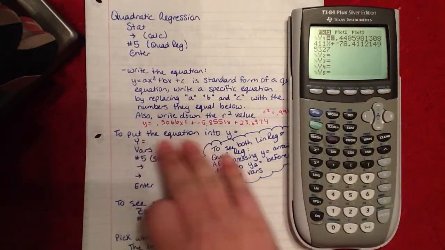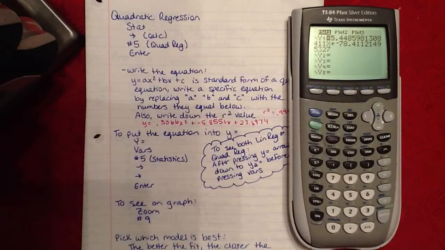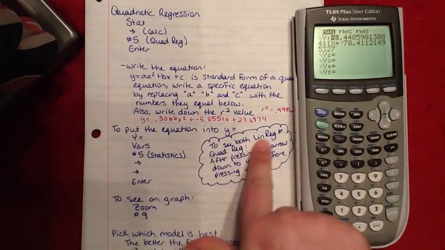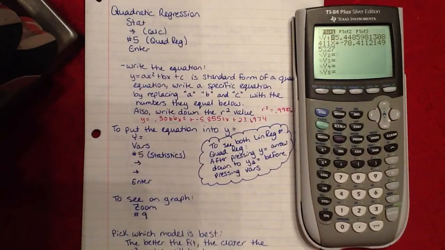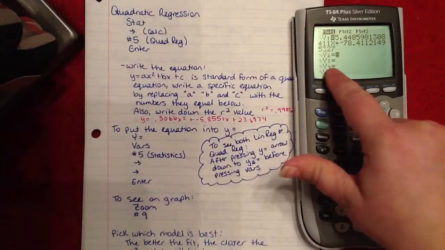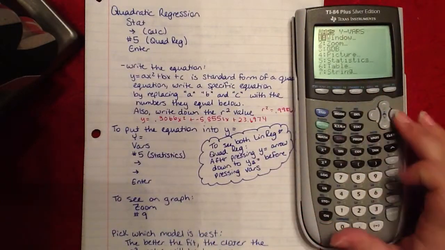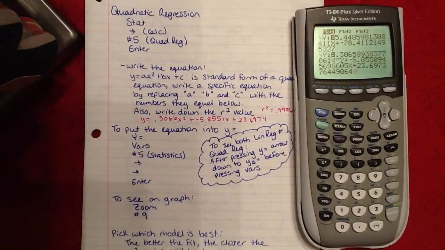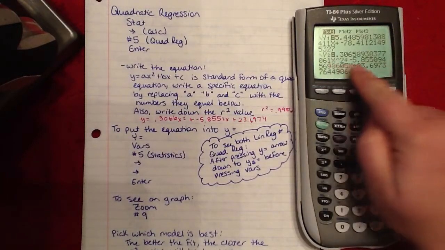So in order to put the equation into y equals, I'm going to do the same steps as I did for the linear regression. However, in order to see them both, after I press my y equals key, I'm going to arrow down to one of the other ones, either y2, y3, y4, it doesn't matter which one, and then I am going to press my vars number 5 over and enter. Now you can see that I have my linear regression in y1 and my quadratic regression in y2.